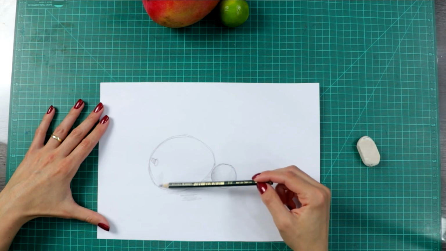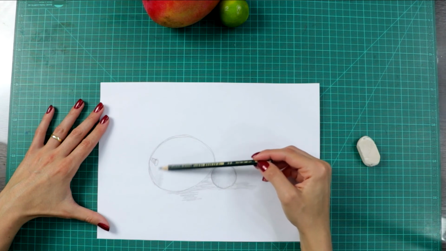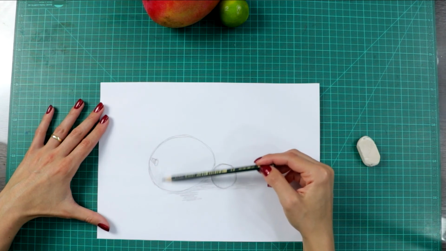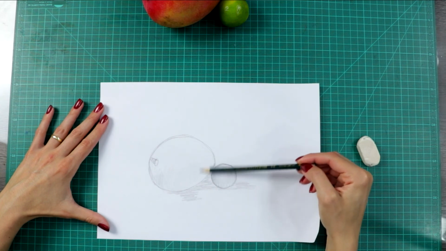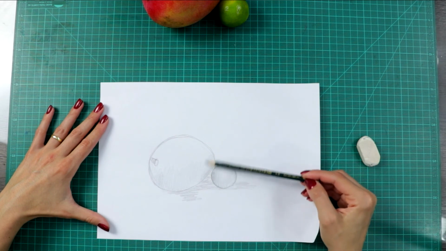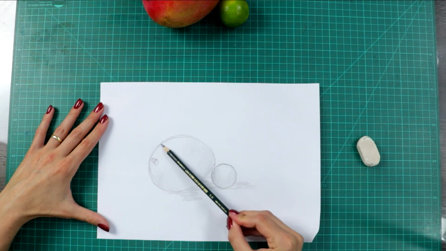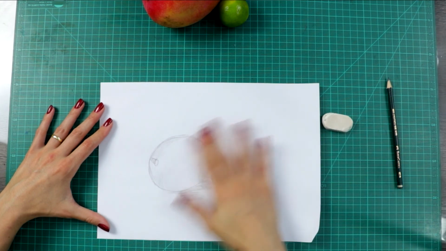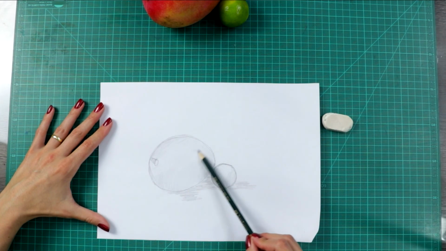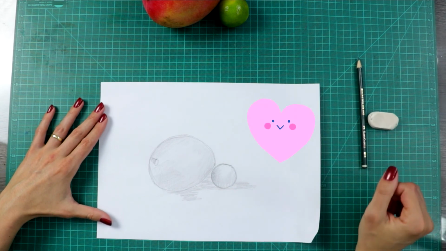Again, guys, don't guess the shadow. Draw what you see, color where you see that the shadows are. Ta-da! And that's it for today.